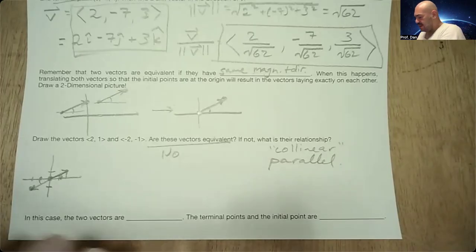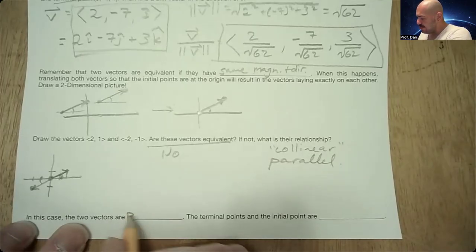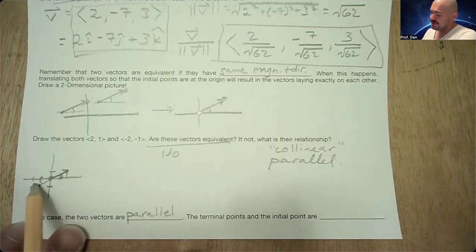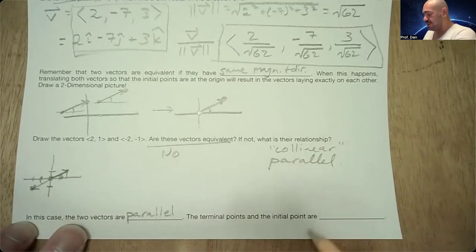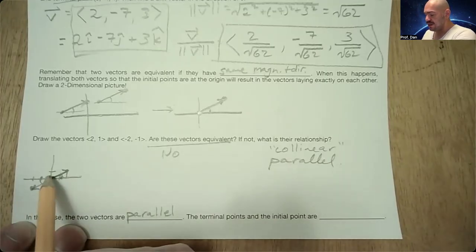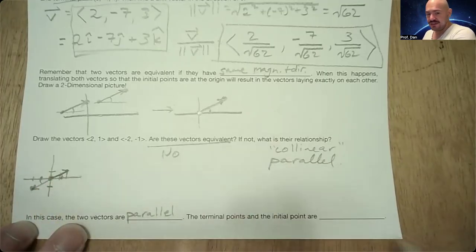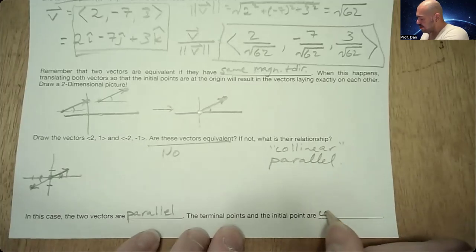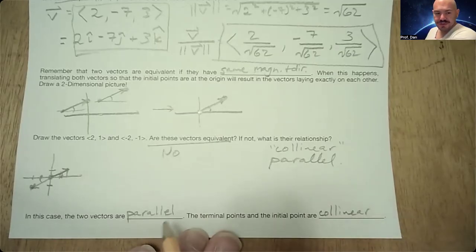So in this case, we would say that the two vectors are parallel, right? Parallel refers to vectors. The points that form these two vectors, we would say are collinear, right? Because the points are on the same line. So the terminal points and the initial point are collinear. So we use this word for points, we use this word for vectors.